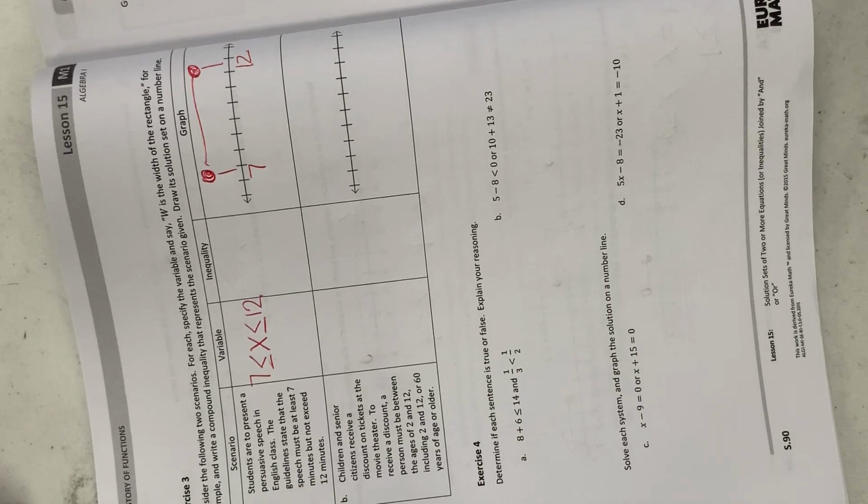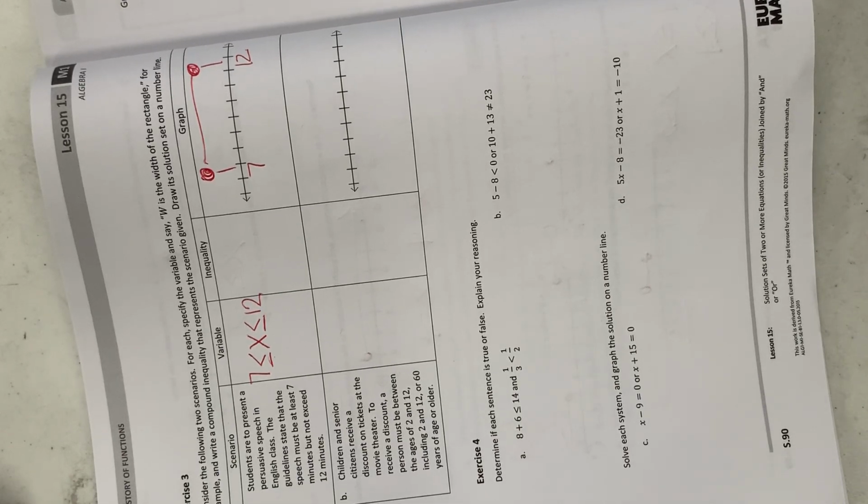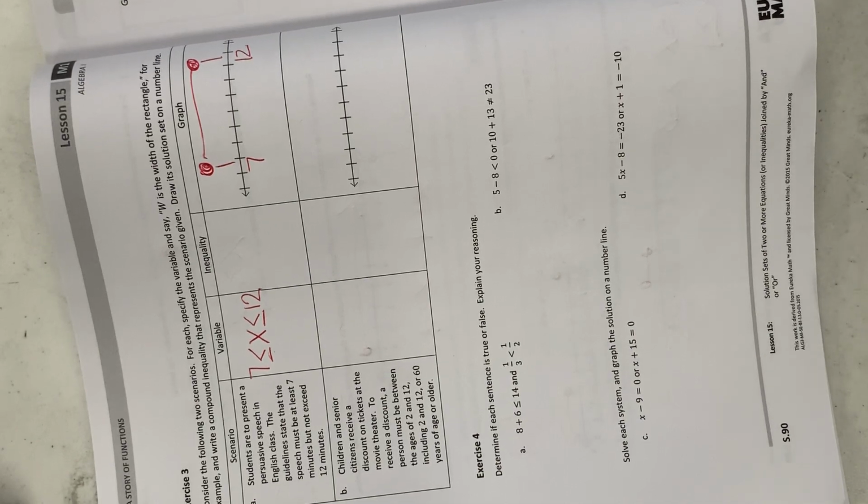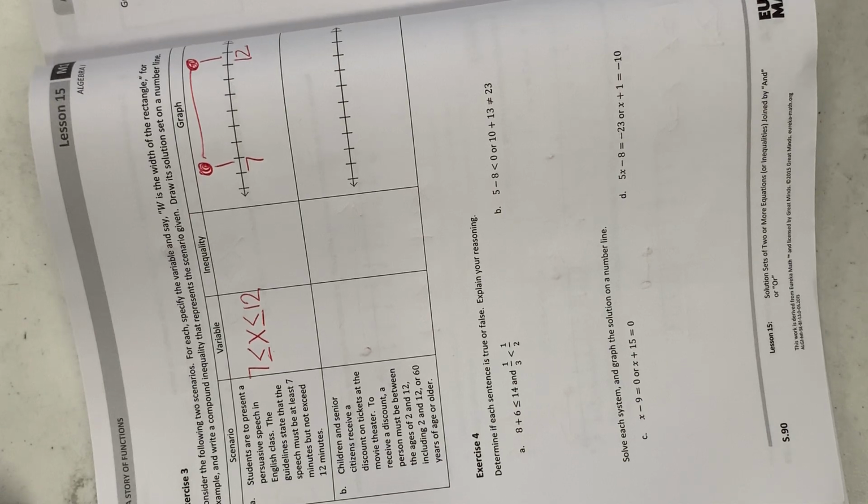So look at the second one. Movie tickets are cheaper for children and senior citizens. To receive the discount, a person must be between 2 and 12. Why don't they have 0 and 1?